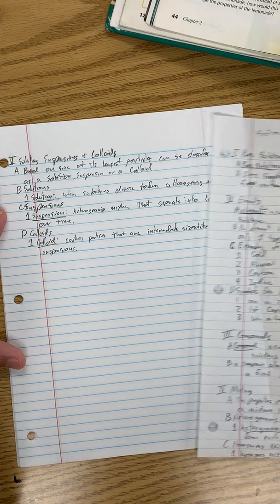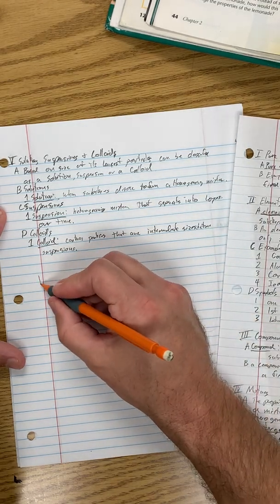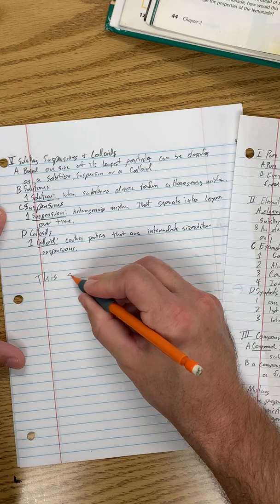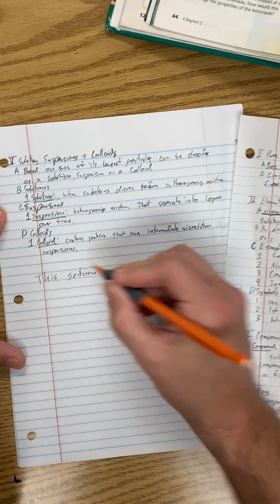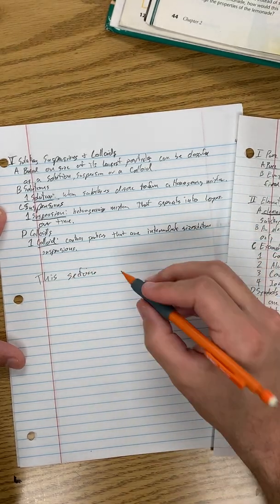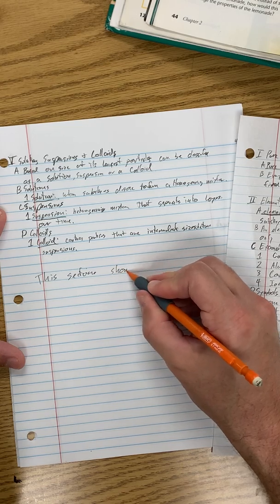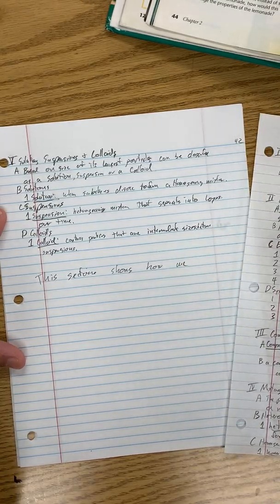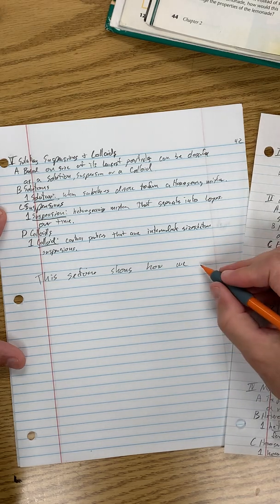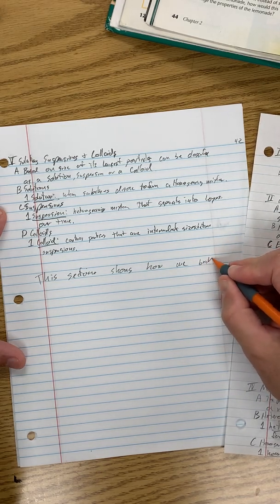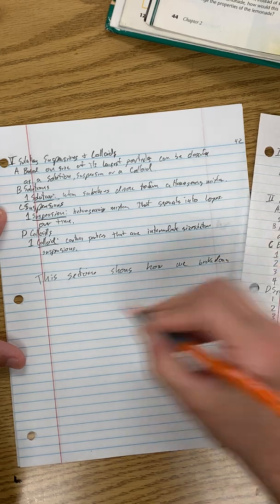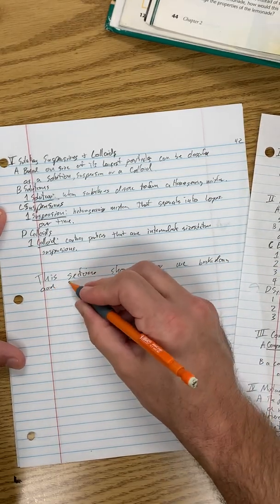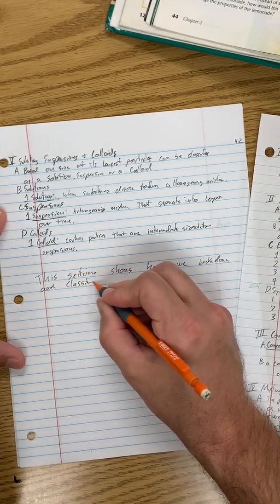And so looking back over my notes, I would just write: this section shows how we break down and classify matter.